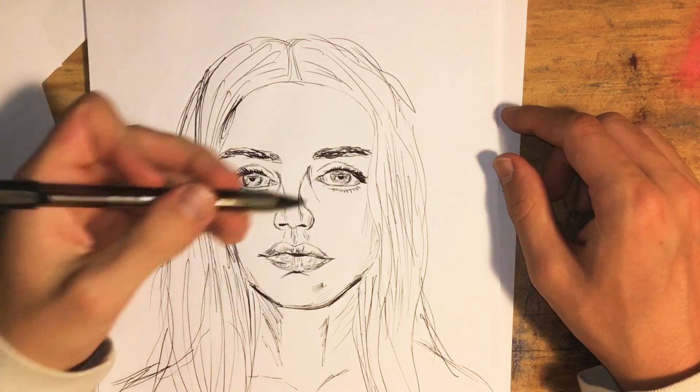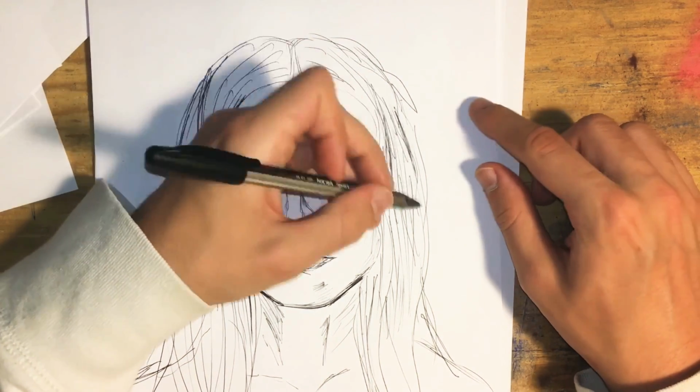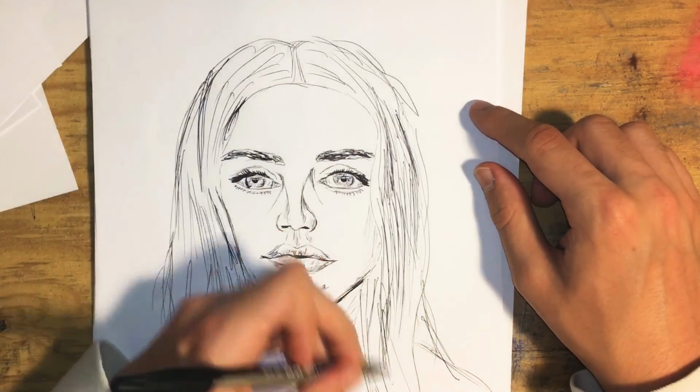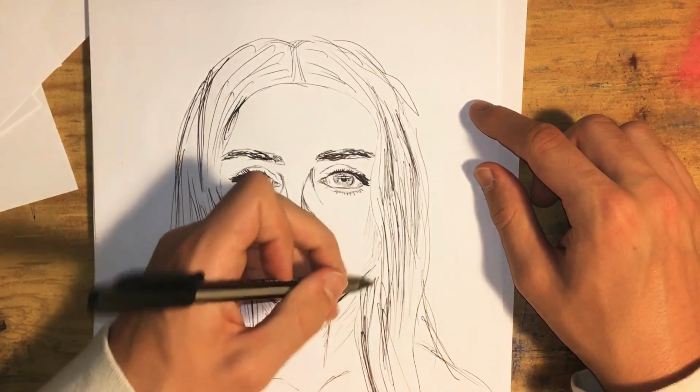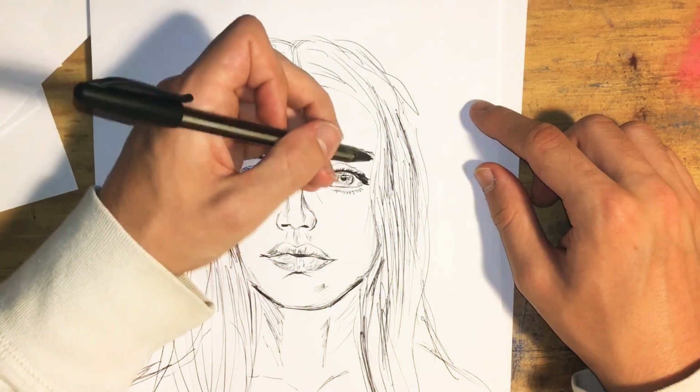And yeah, fixed the camera there. You can see the top part of the head a bit easier now. And now I'm just gonna darken the lines in the hair, make it stand out, and the rest of the face.